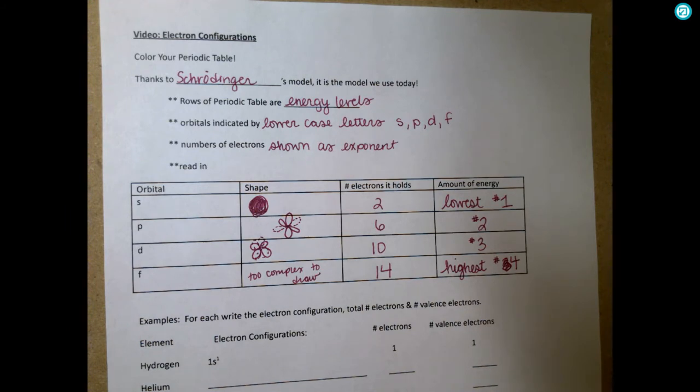To start with, Schrodinger's idea is luckily similar to the periodic table. From the periodic table, we can look at what row an element is in, and that tells us its energy level. Orbitals are indicated by lowercase letters. There's an S, P, D, and F orbital. Numbers of electrons are shown as exponents. And then we'll talk about how we read it in a couple minutes.